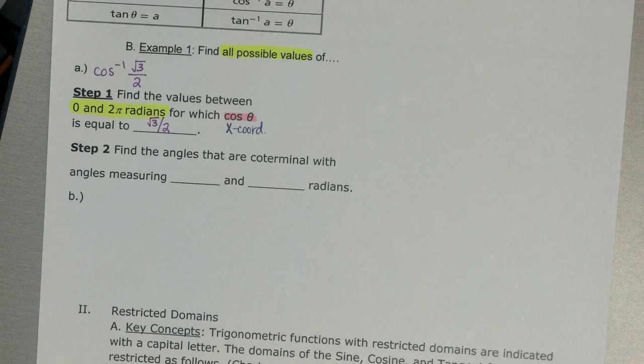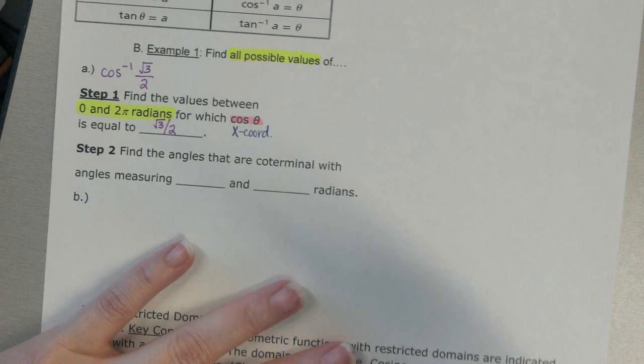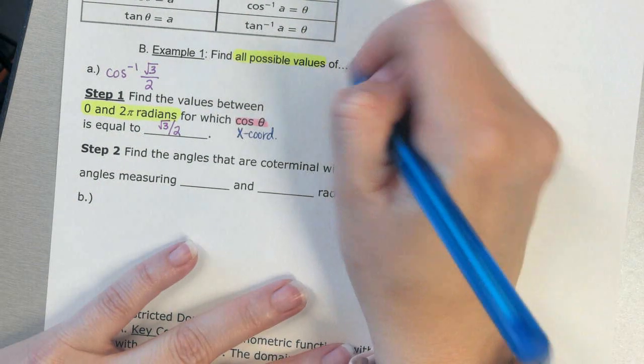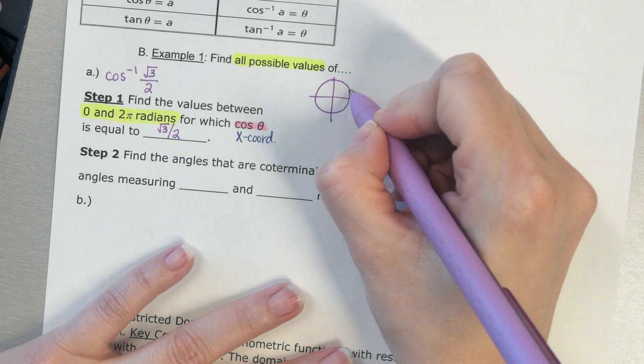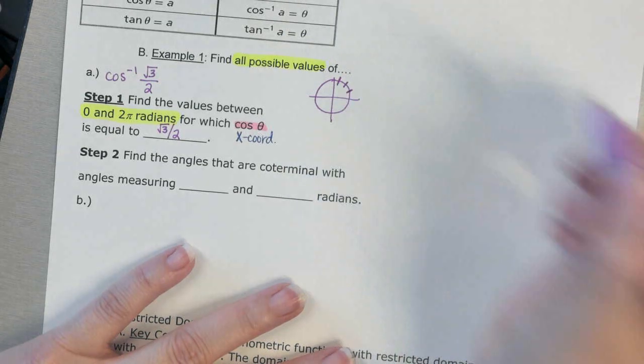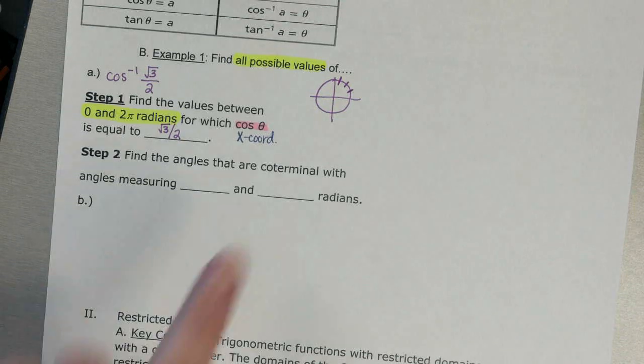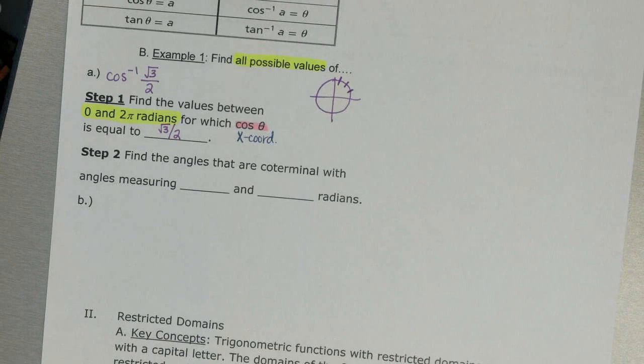Now, this is actually one that you should be able to do without your unit circle. At least the first value. Whenever I'm finding it without it, I always just draw a little visual. Do you guys remember which one of the points in quadrant 1 has an x value of root 3 over 2?